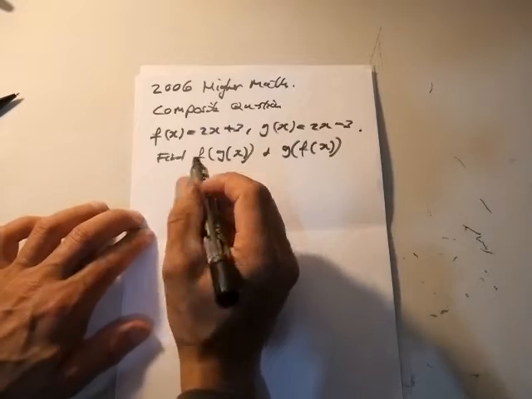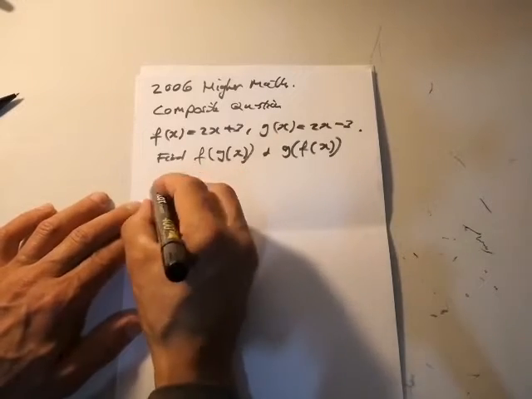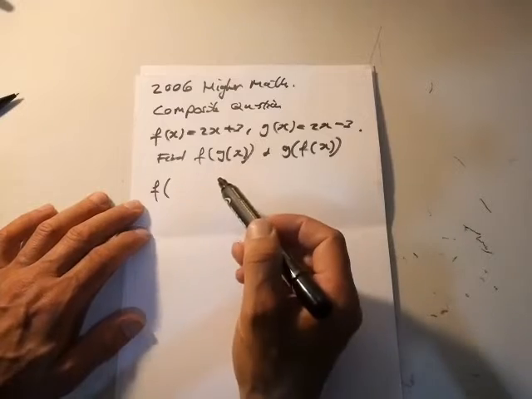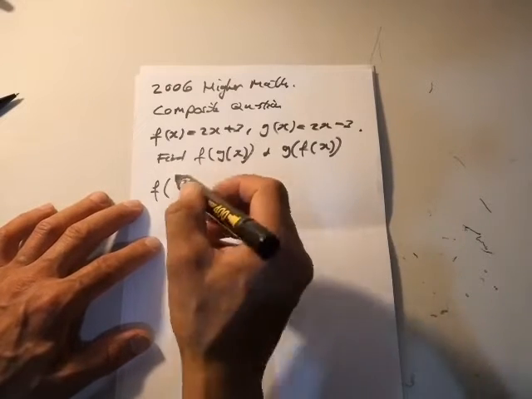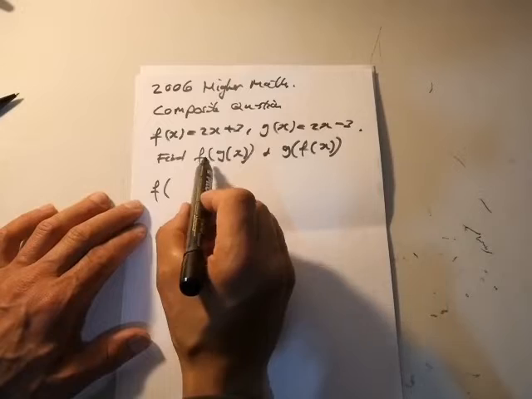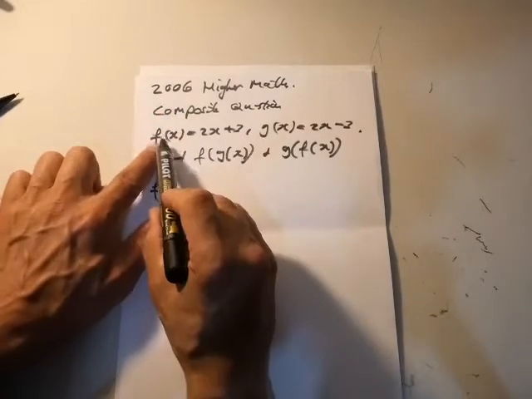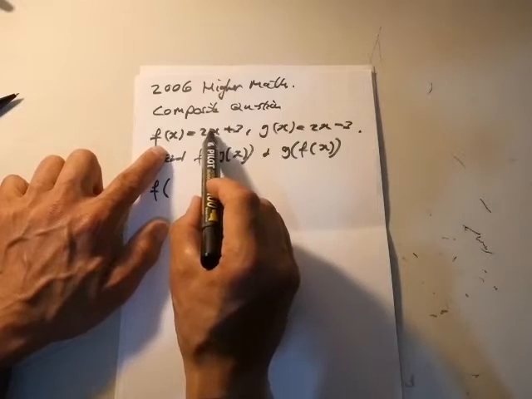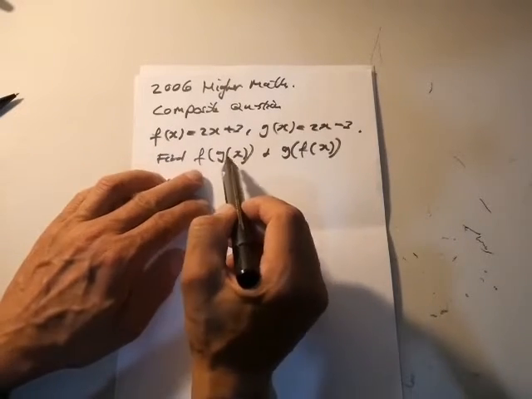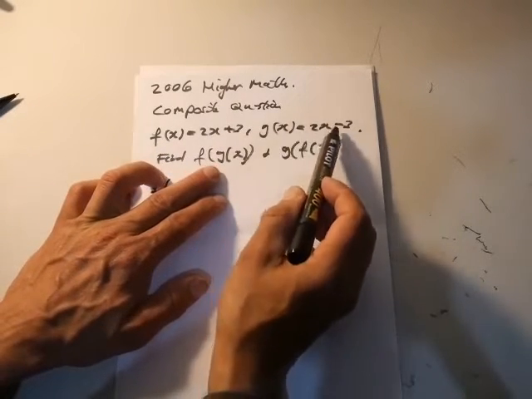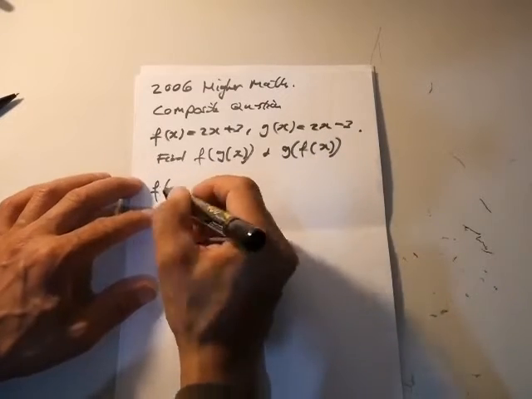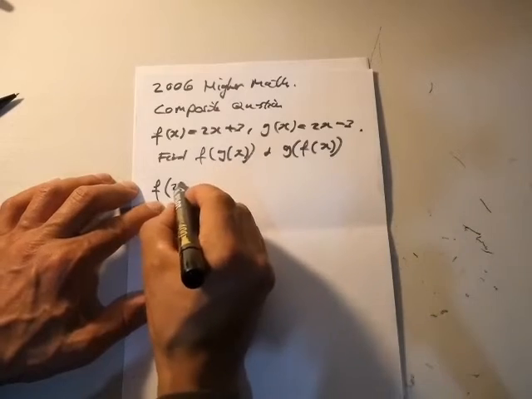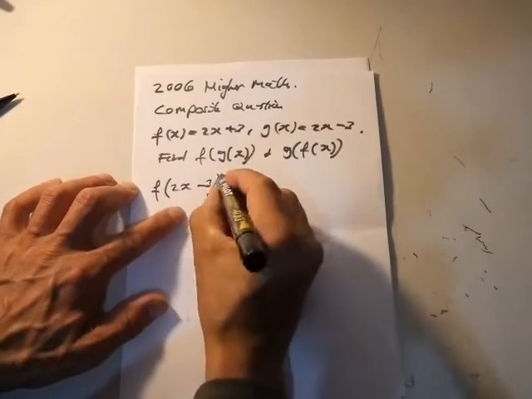So what do we do? Find them. A composite function is a function within a function. In the normal case you have f of x, so the function f is a function of the x value. In this case the function f is actually a function of the equation g of x. So because it's f of g of x, we replace x with g of x, so you get 2x minus 3.